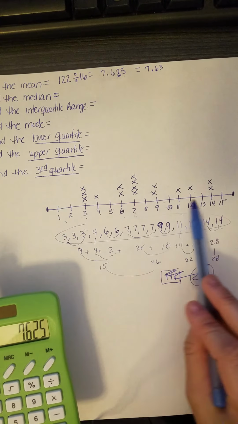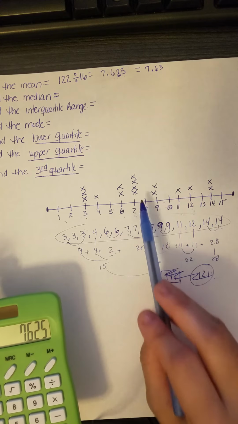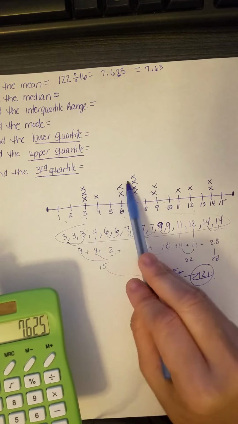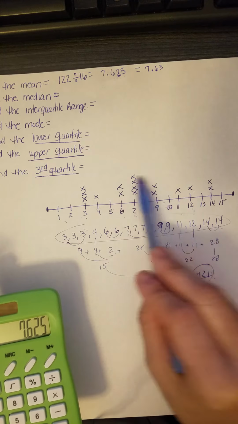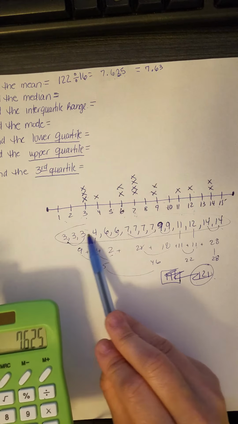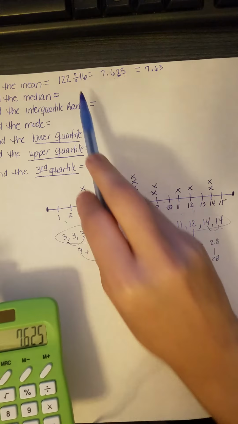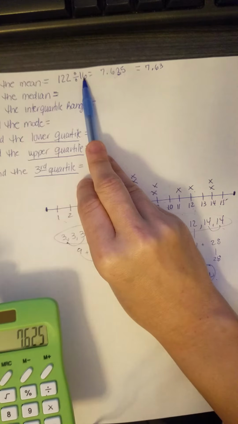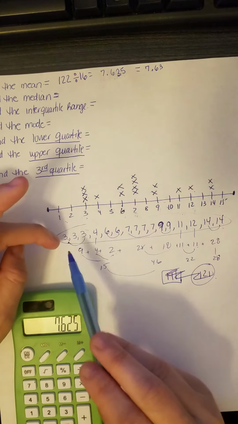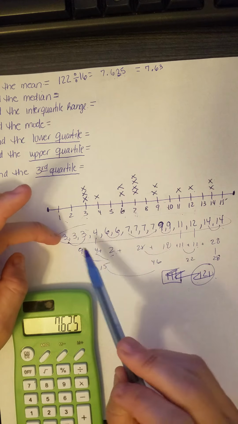Okay, find the median. If you have this data set and I say find the median, you cannot find it by looking over here. Okay? You have got to put them all in order, just like I did over here, and then find the middle number. So I know I have 16, which half of 16 is 8. So I'm going to find my 8th number. When it's an even number, you're going to have 2 numbers in the middle.